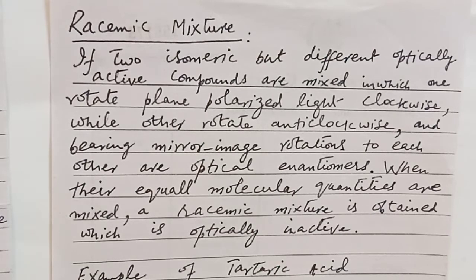So here the concept in the topic of racemic mixture is a little changed. We have already selected two isomeric compounds which rotate the optical activity of light either in clockwise or anti-clockwise direction. But when we make a solution in which both optically active compounds are mixed in equimolar concentrations, we will observe the behavior of the optical activity of light, in which direction, right? So this is the concept of racemic mixture.